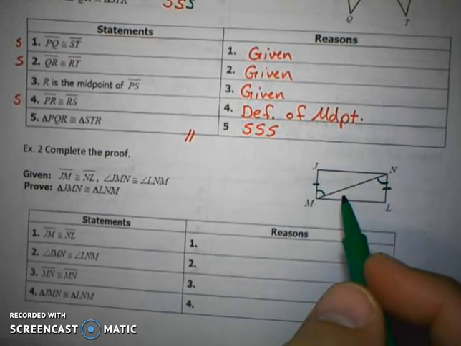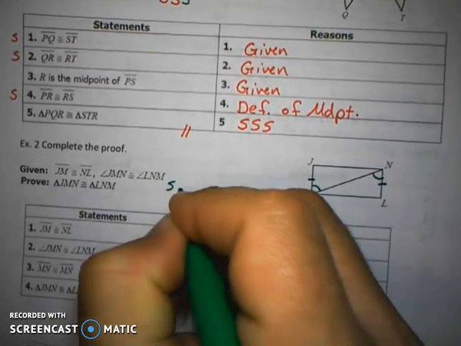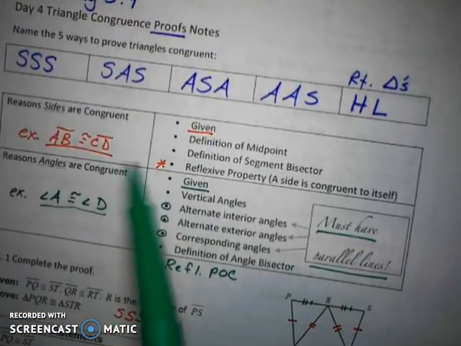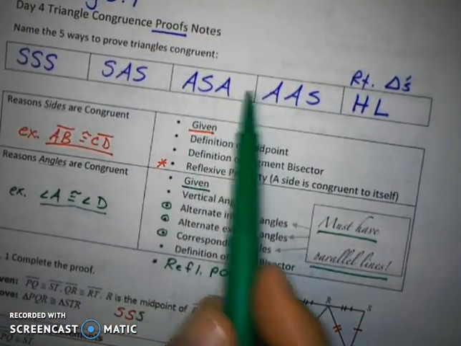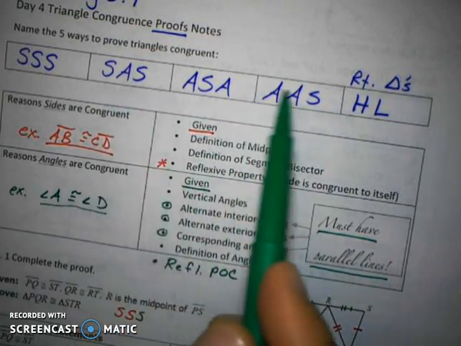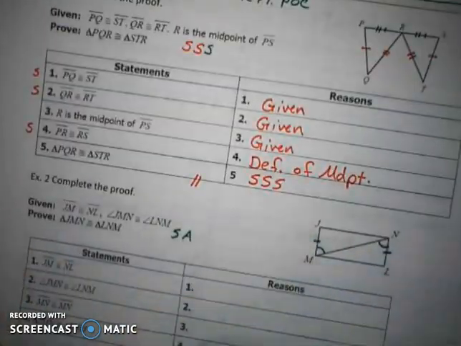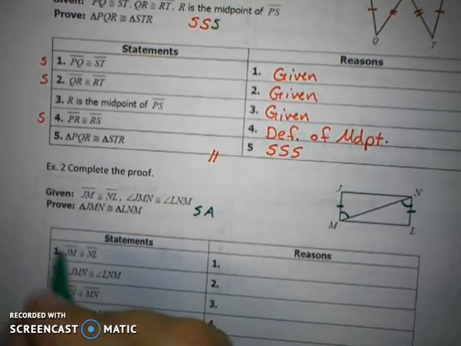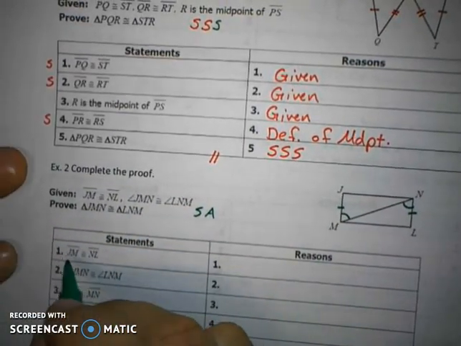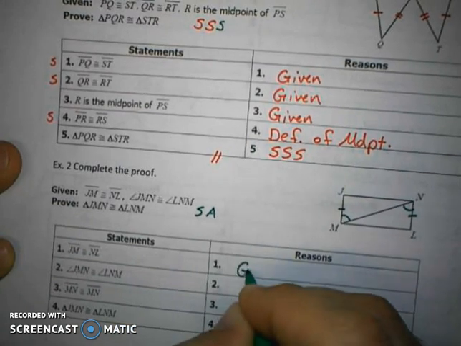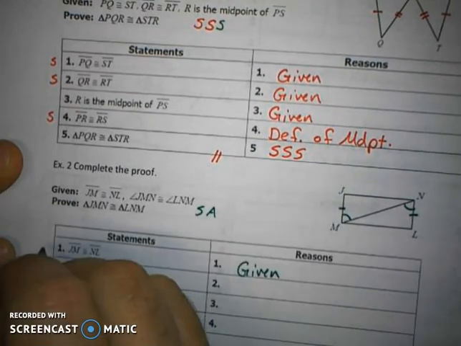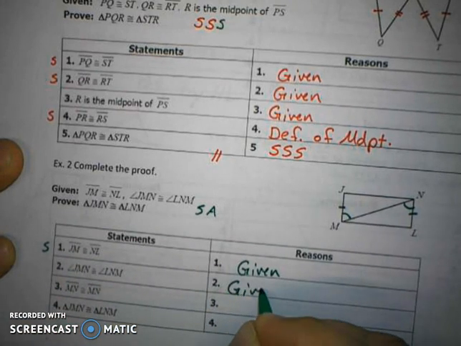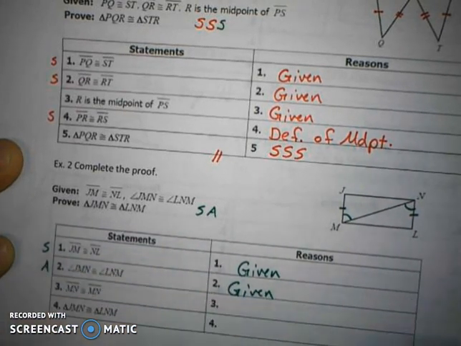Okay? So there's a pair of congruent angles. So I have a pair of sides and a pair of angles. Now that means that I could either use side, angle, side, or angle, angle, side. One of these 3. So I have to figure out what other information I'm given. Well, I can actually take a hint by looking at what they do in the proof. So this first statement is given again. That's a pair of congruent sides. This is your other given, the pair of congruent angles.